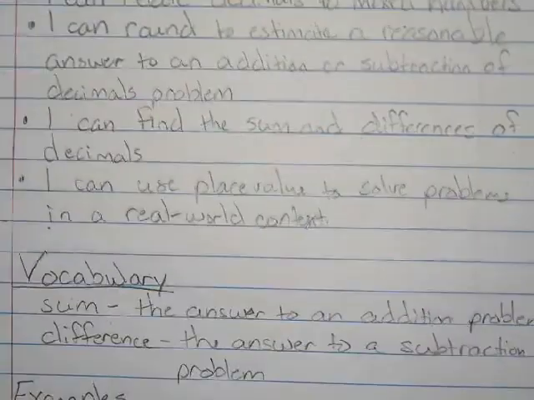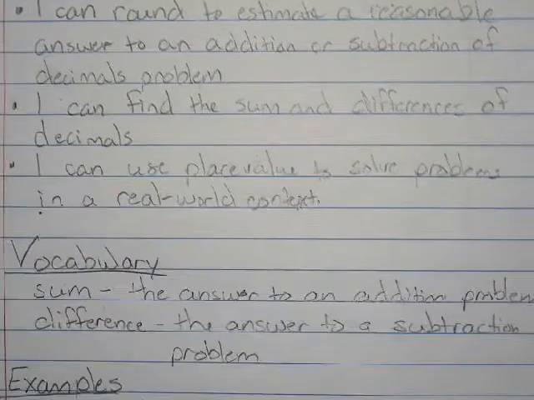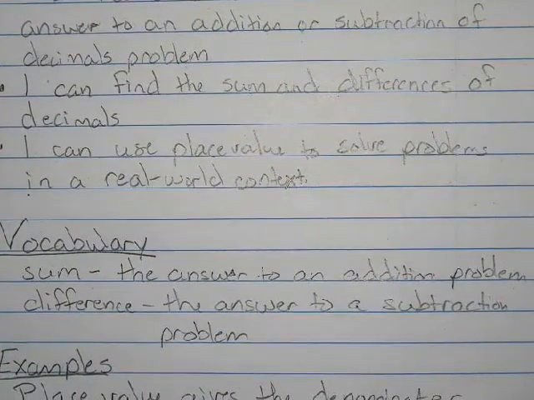Now, the vocabulary. Sum is the answer to an addition problem. Difference is the answer to a subtraction problem.